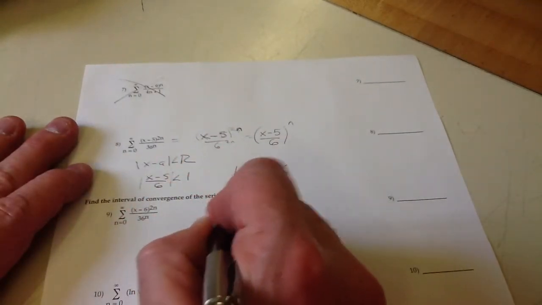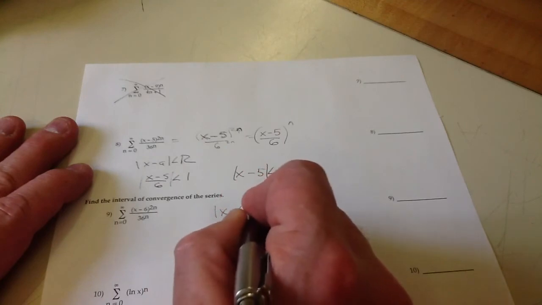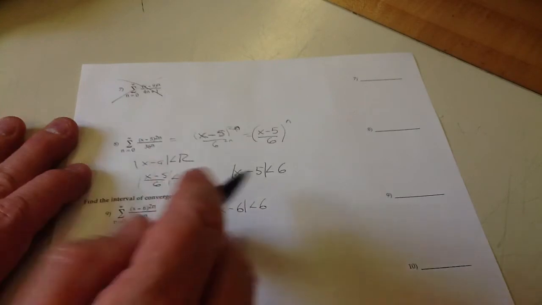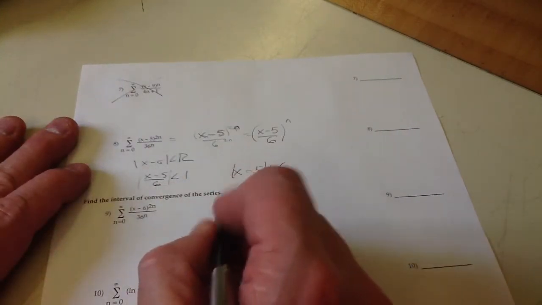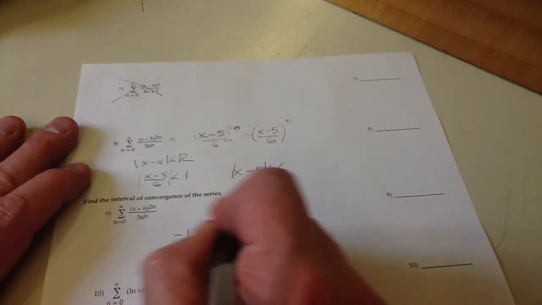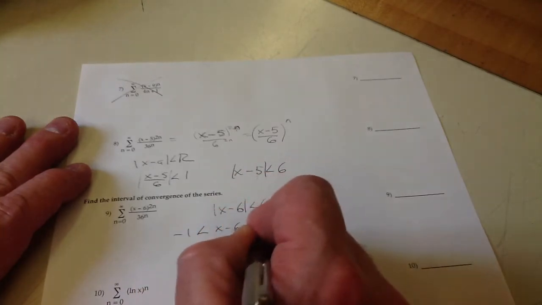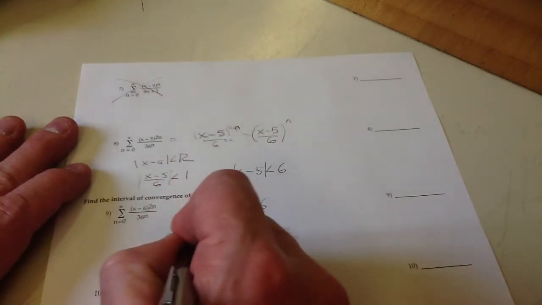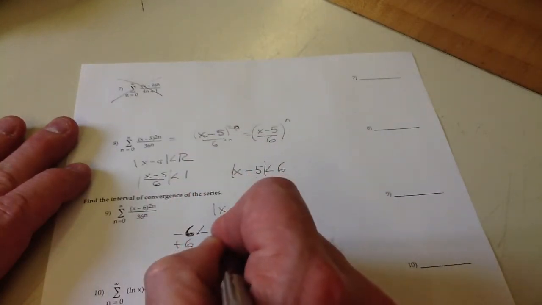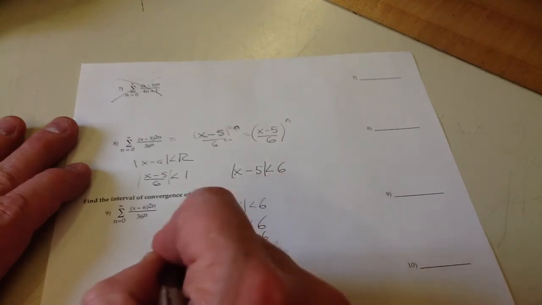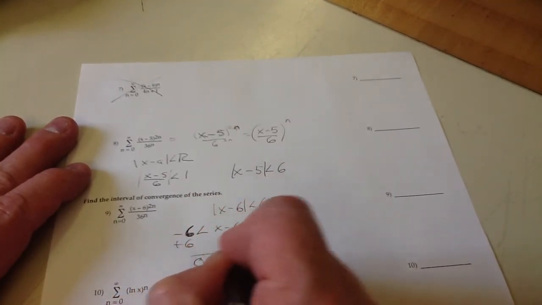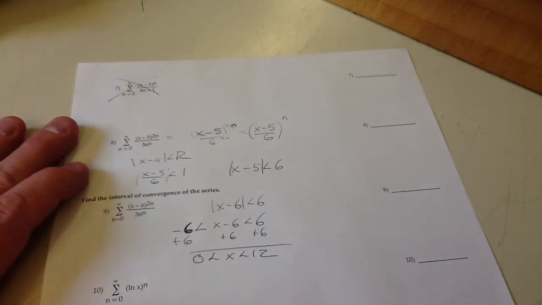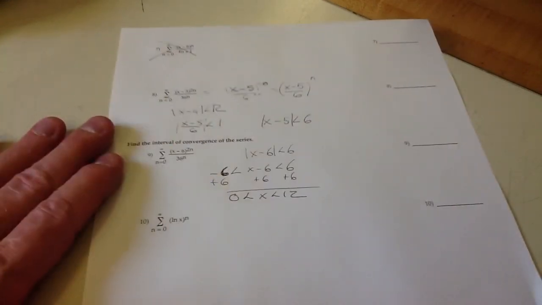I'm going to have x minus 6 less than 6, correct? Same process. And then, so let me rewrite. This is going to be greater than negative 1, x minus 6, less than 6, and I just add 6, is that right? Excuse me, negative 6. Plus 6, so I wind up with 0 less than x less than 12. Wow, this is easy.